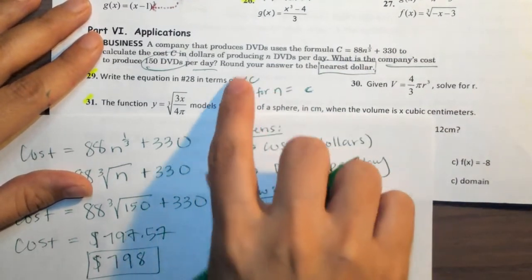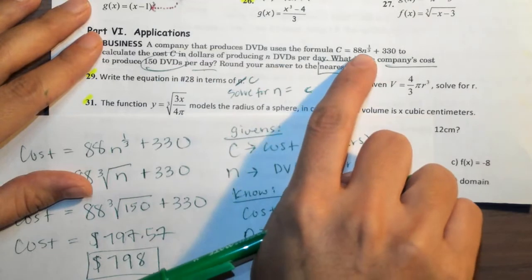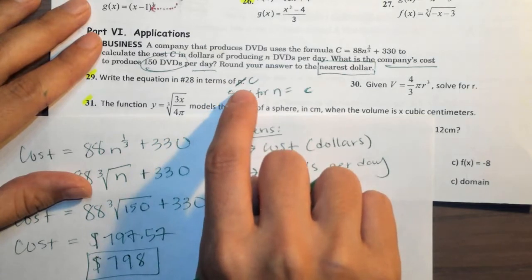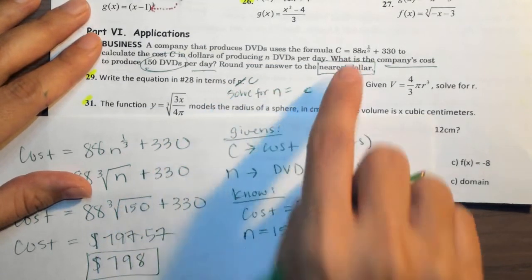So again, right now it's actually in terms of N because your cost is in terms of N. But here they want us to do it backwards. They want us to actually find N in terms of C, so solve for N.